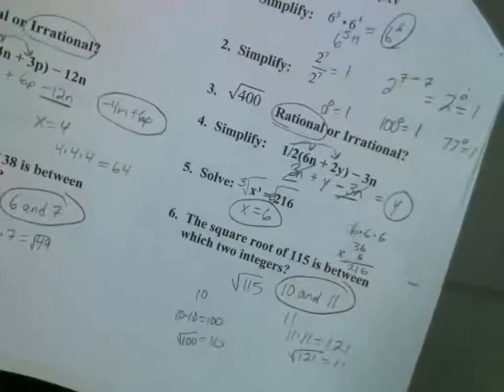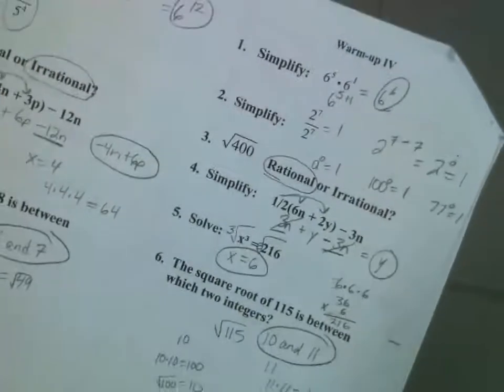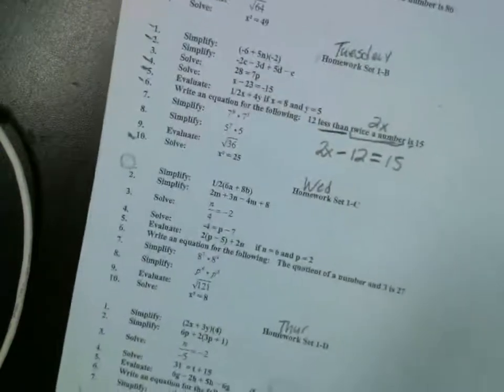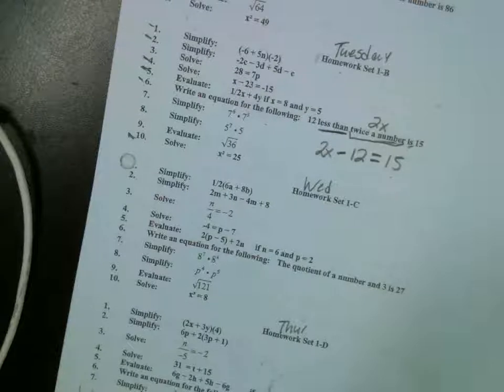All right, let's look at the homework. Everybody okay? All right, which ones would you like for me to work out? Raise your hand if you need number 1. Anybody need number 1?